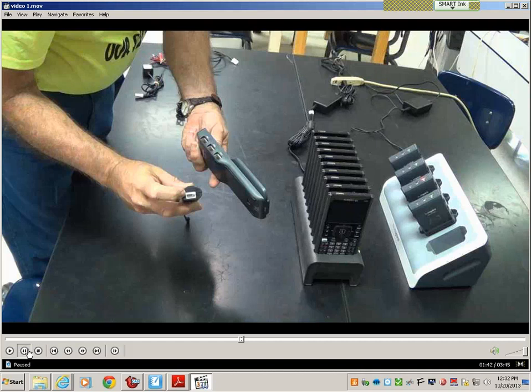The advantage of the Easy Link is it plugs directly into the calculator. The disadvantage is actually two. One, you can only use a single probe, which is fine for most labs. The other disadvantage is that it's using the battery of your calculator, where the lab cradle has its own set of batteries. So when you're using the lab cradle, you have two sets of batteries basically running the probe.